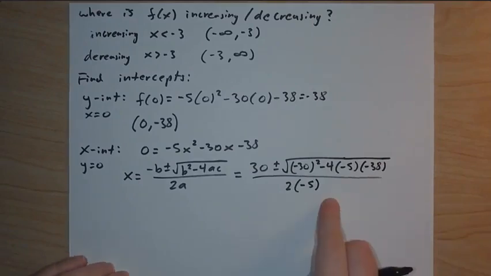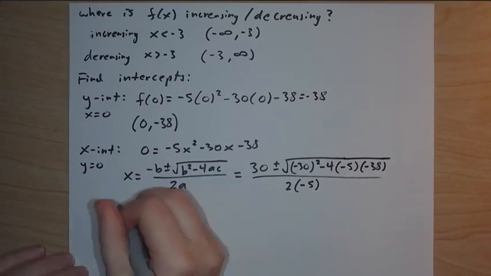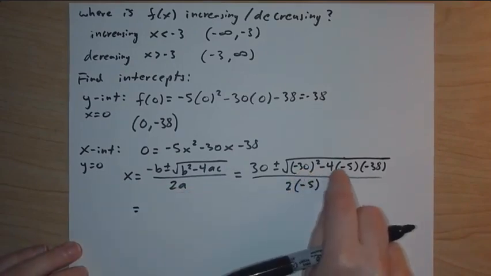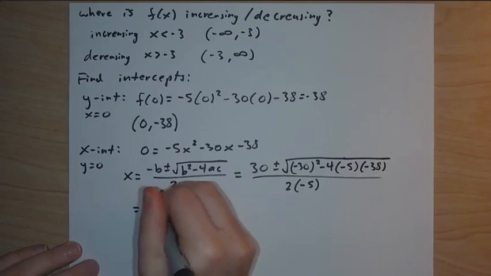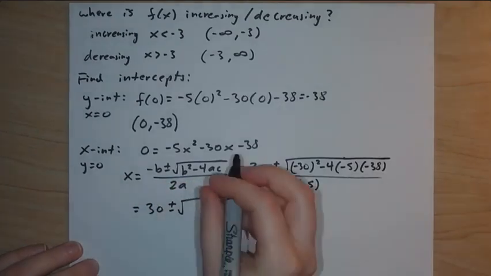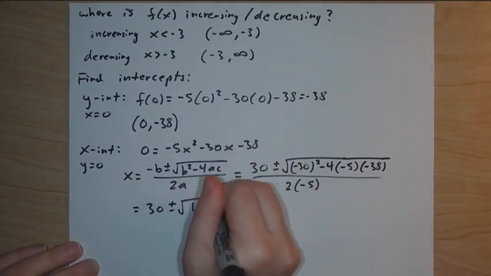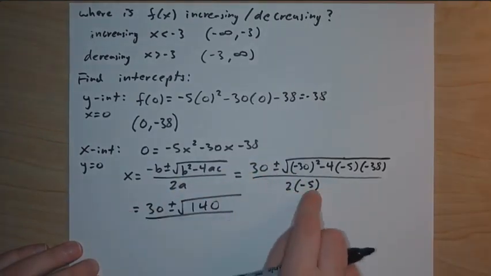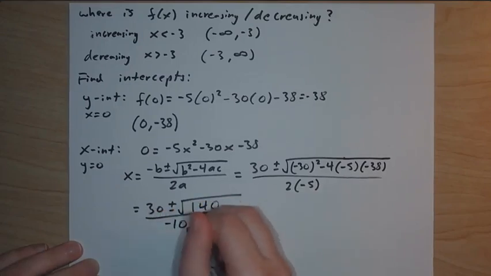So now we just need to simplify this over here real quick. If you plug everything that's inside this square root into a calculator, you get 30 plus or minus the square root of 140 divided by 2 times negative 5, which is negative 10.